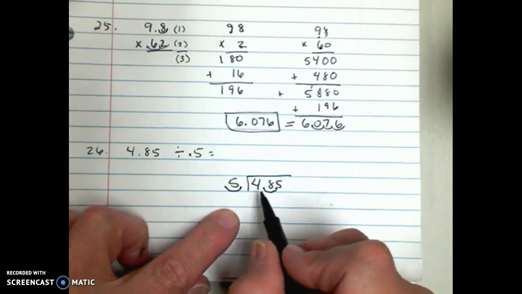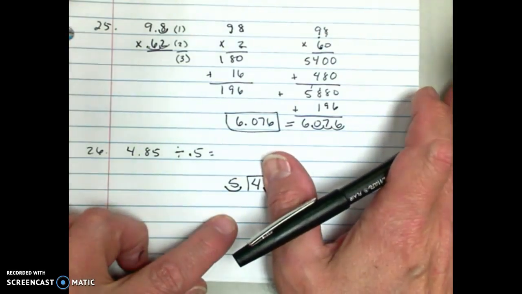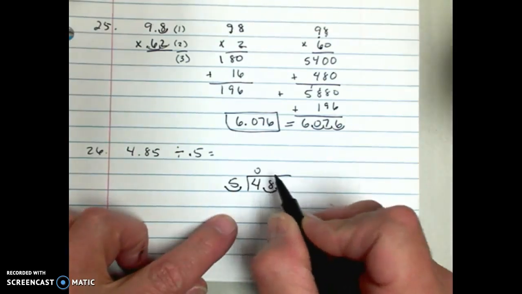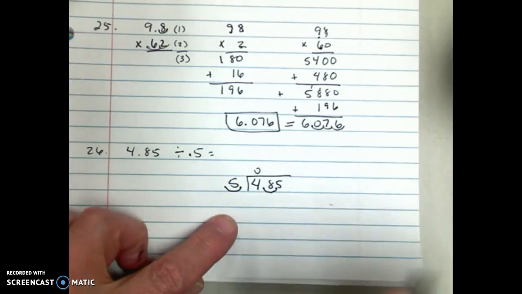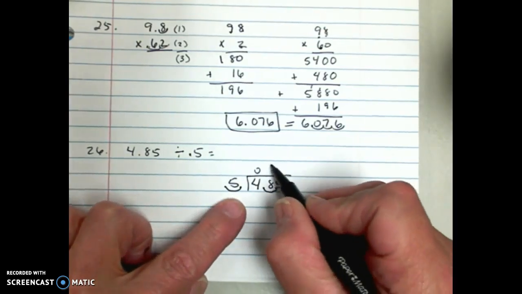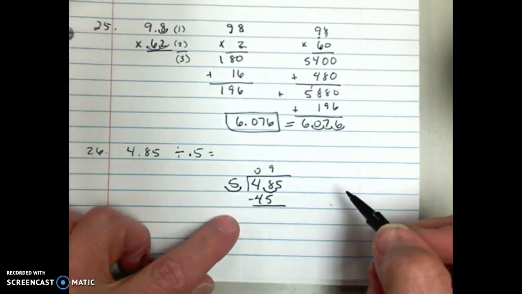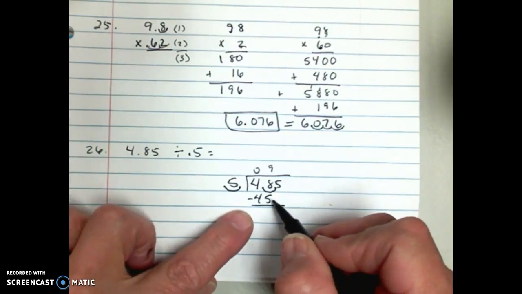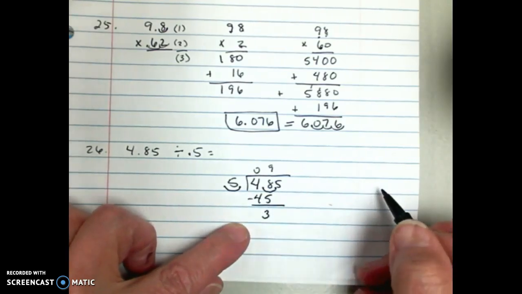So now let's divide, and we take a look and we say, okay, how many groups of 5 can we make from 4? Well, none. And sometimes you can just put a 0 or an X up there. How many groups of 5 can we make from 48? Well, we know that 5 times 9 is 45, so that's pretty close without going over. Now we need to subtract. And of course, 8, we want to know what is 8 minus 5. 8 minus 5 is 3, and 4 minus 4 is 0.